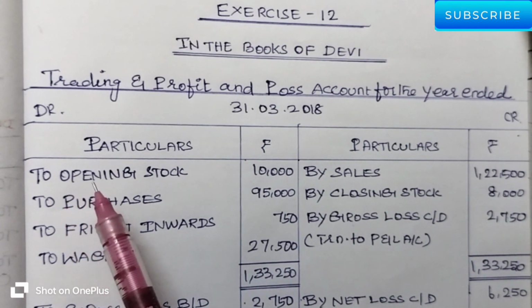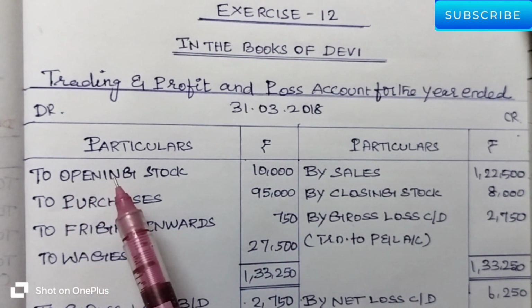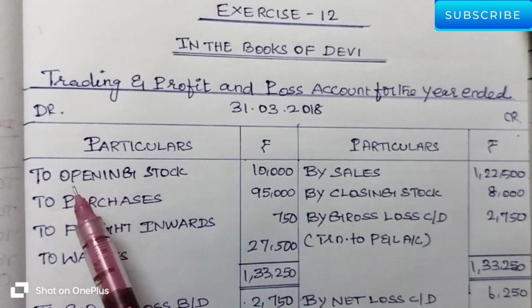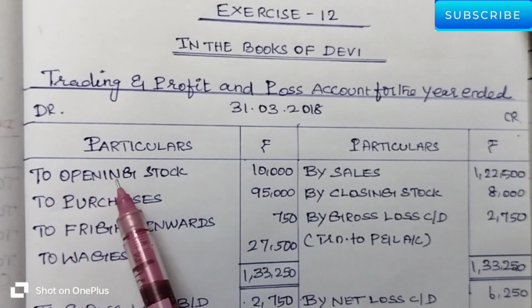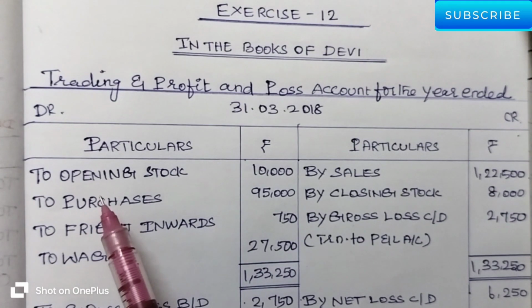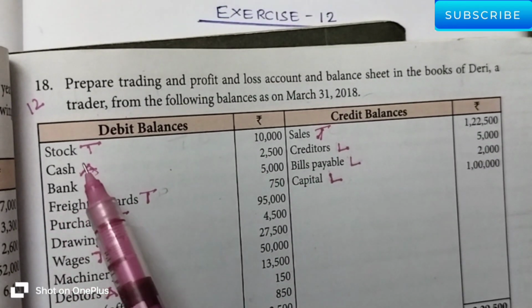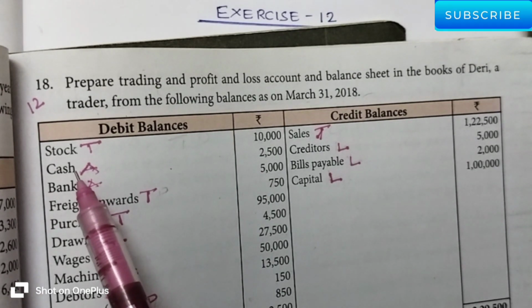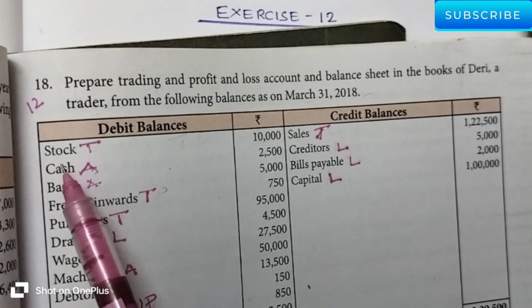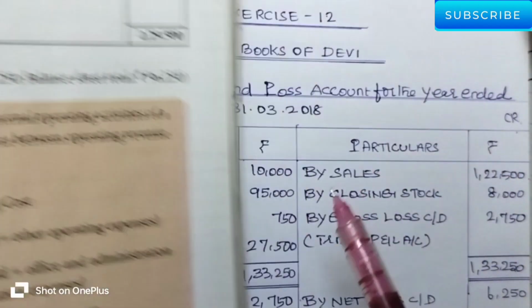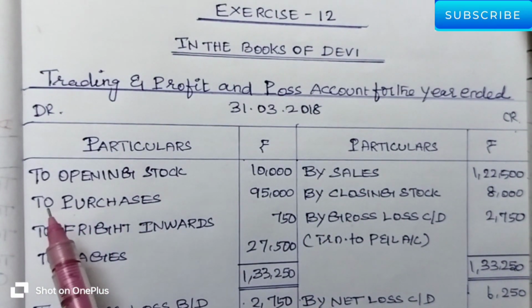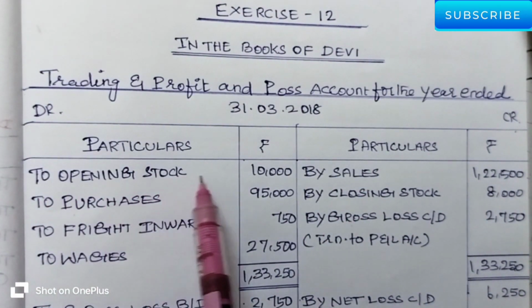On the trading account, as per the format, you always start on the debit side. On the debit side you always start with opening stock. So opening stock 10,000 rupees you enter on the debit side: To opening stock 10,000.